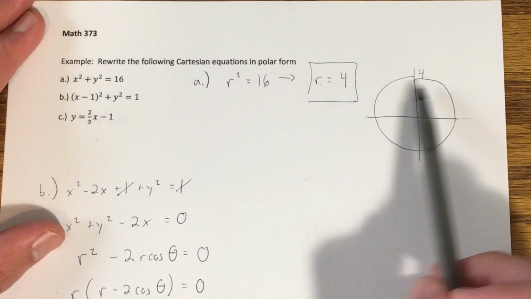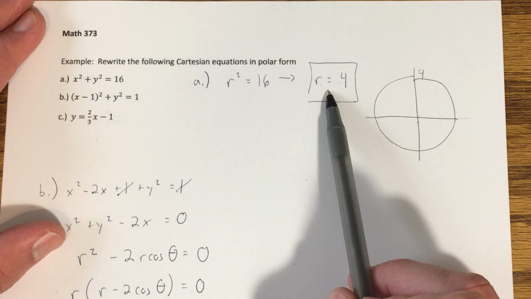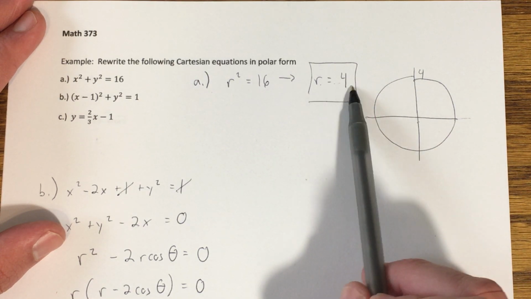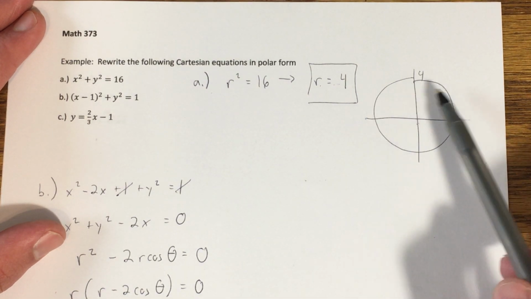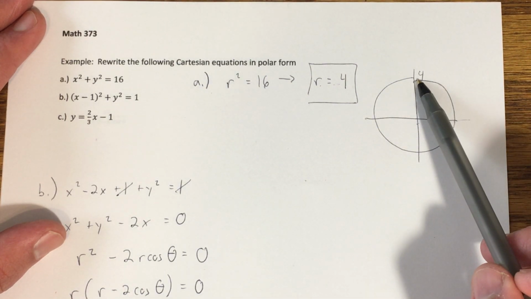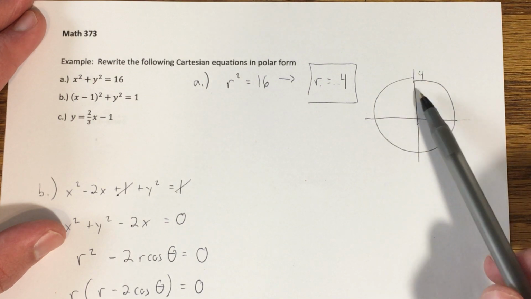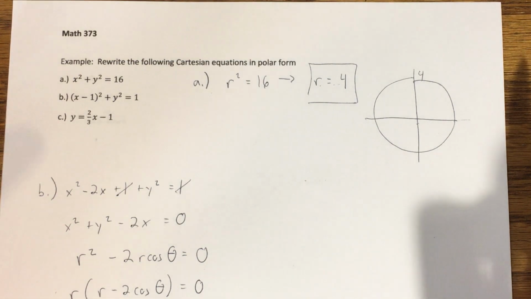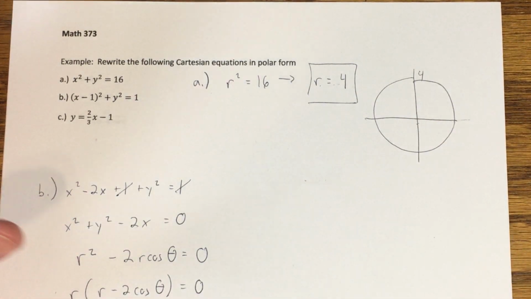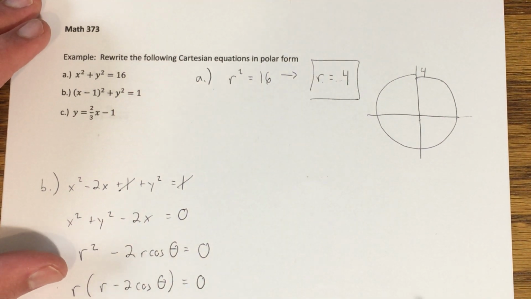In polar coordinates, this circle just looks like a constant function. R equals a constant. That's about as simple as a function can get. So polar coordinates are very good at describing things that are circular or have something close to a circular shape. We'll investigate the graphs of polar functions in more depth in the next section.